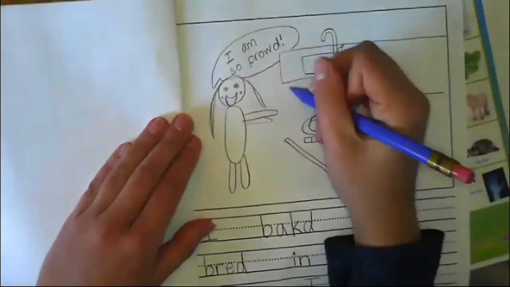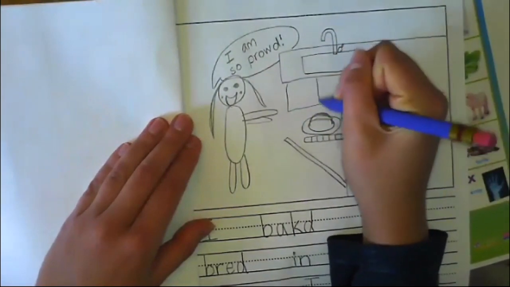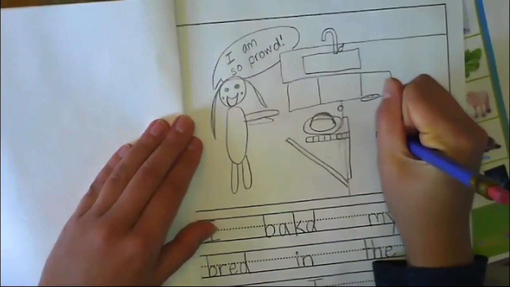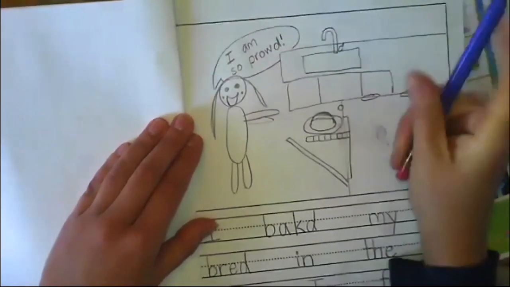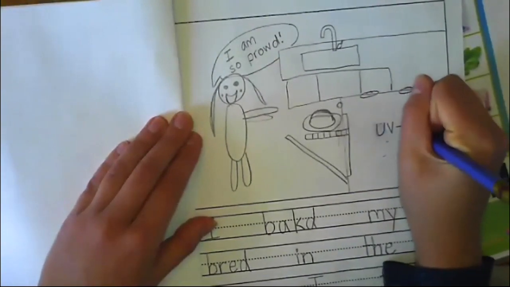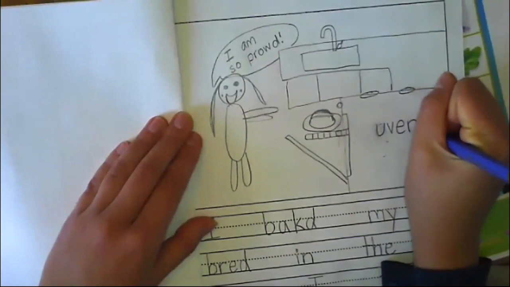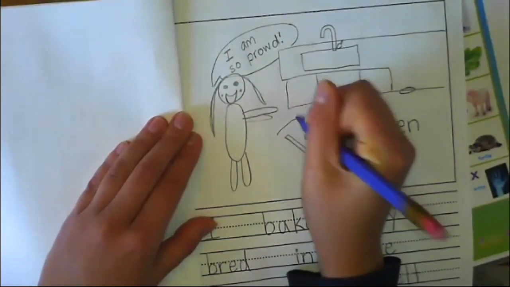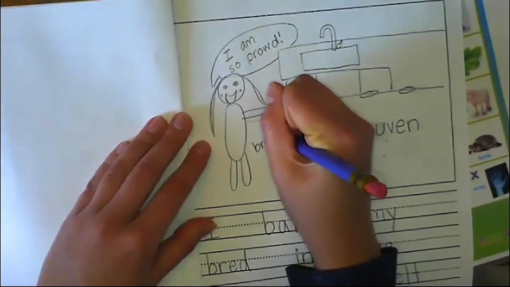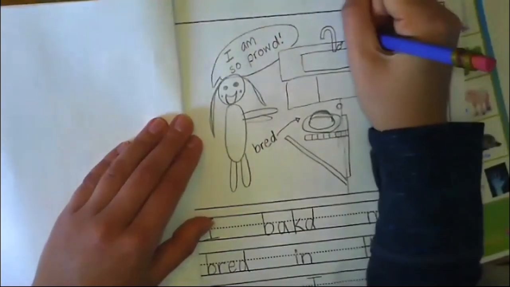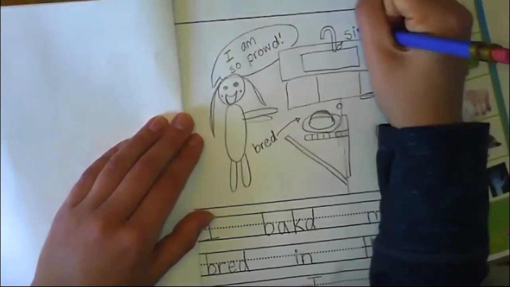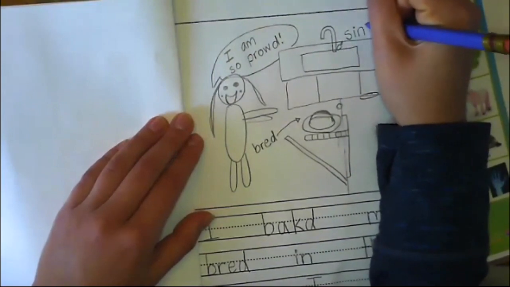Notice how I also added like the sink and the cabinet in my kitchen, the oven. I'm going to label it. I'm going to write oven. Oven. I'll label my bread. Bread. And I'll even label my sink. I iguana. Sink.